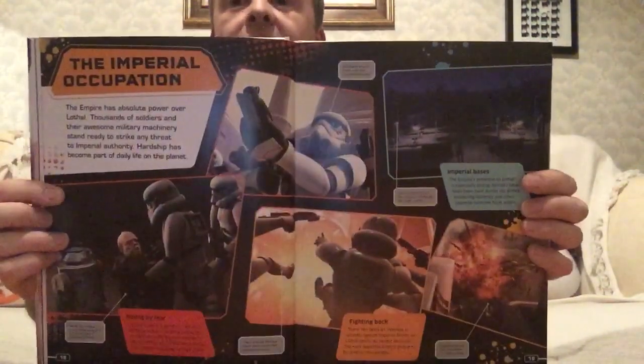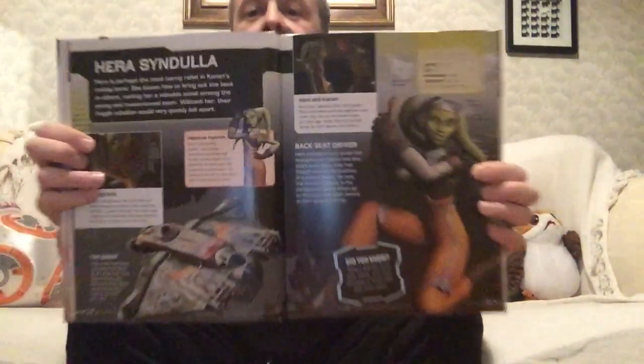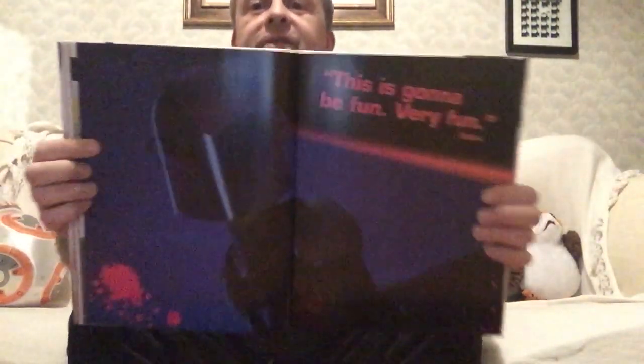The occupation of Lothal. Hera Syndulla and Ghost, which of course we do see in The Rise of Skywalker quite prominently, and of course Sabine Wren.